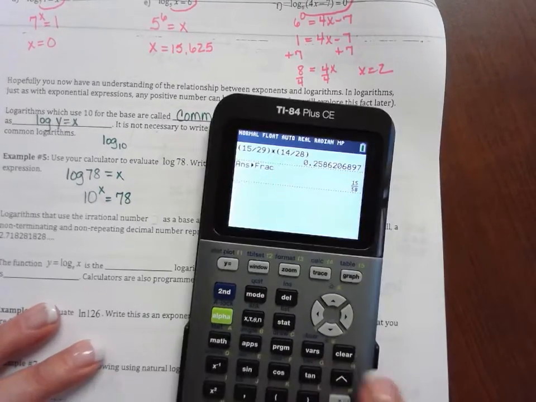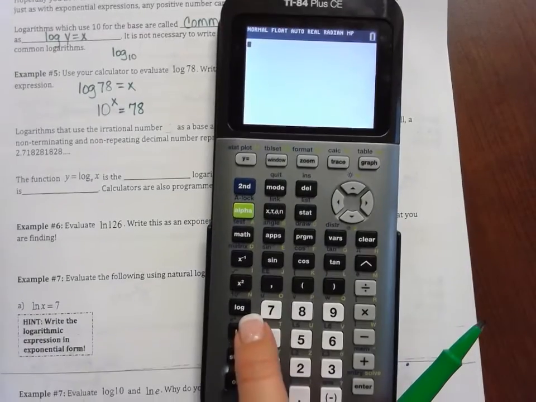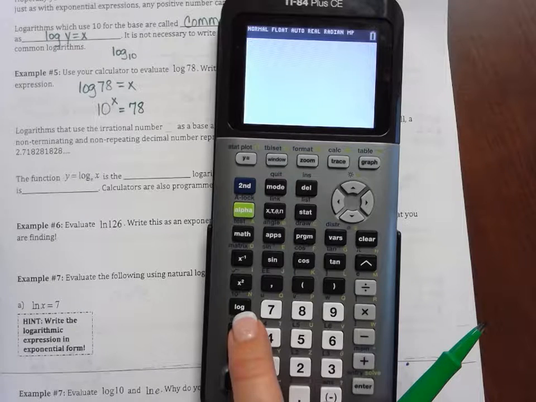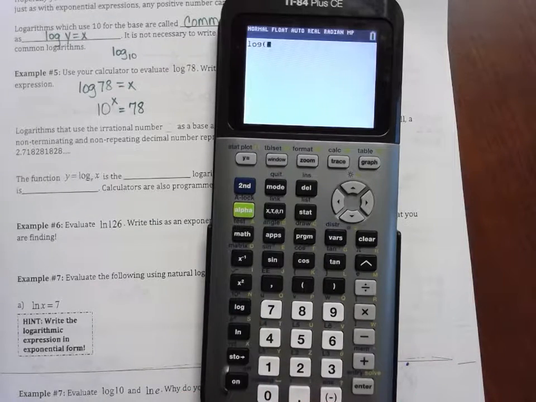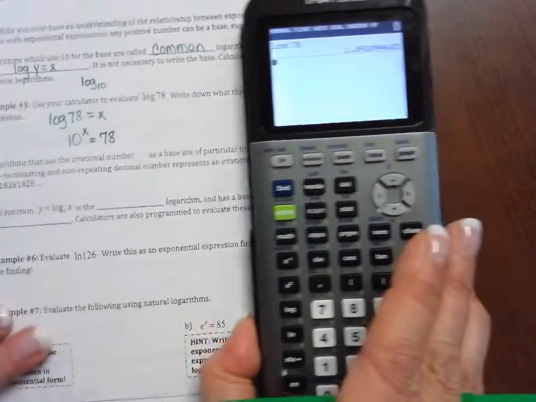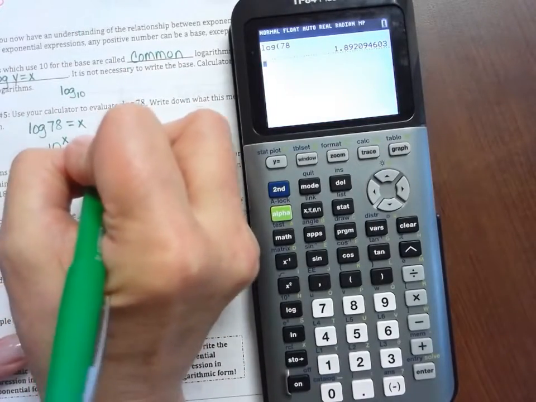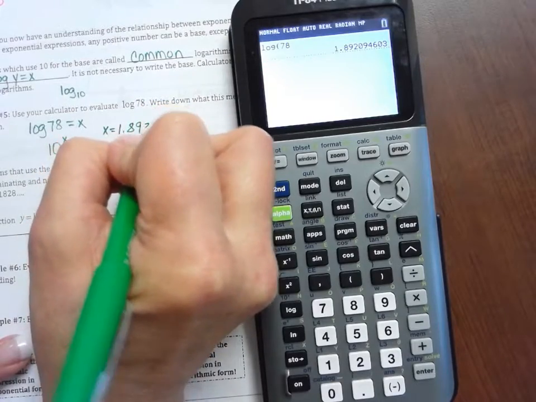So if you notice, you have a log button, okay? That log button is set to base 10. So all I have to do is press the log button and put in 78, and that means my exponent is 1.892 blah, blah, blah.